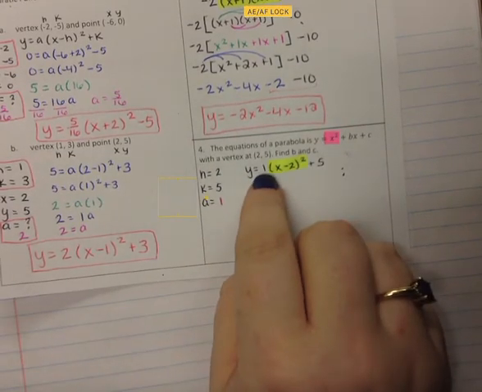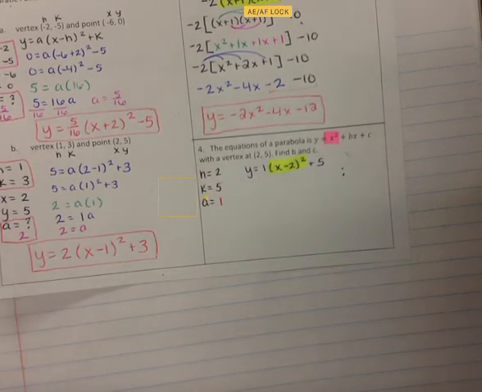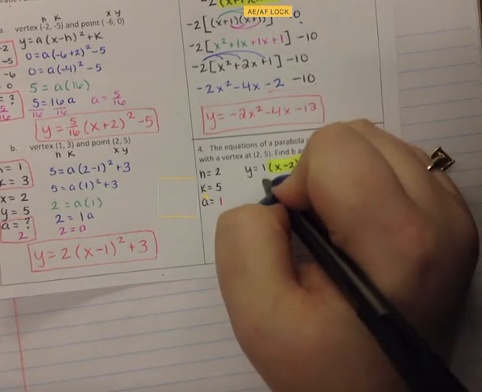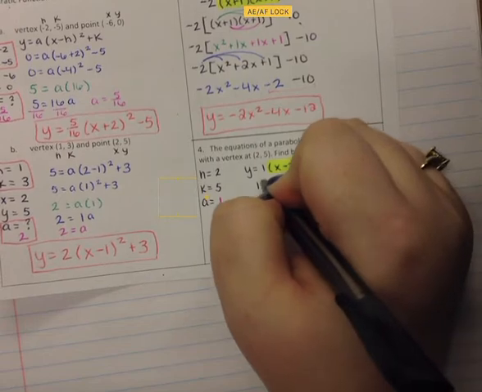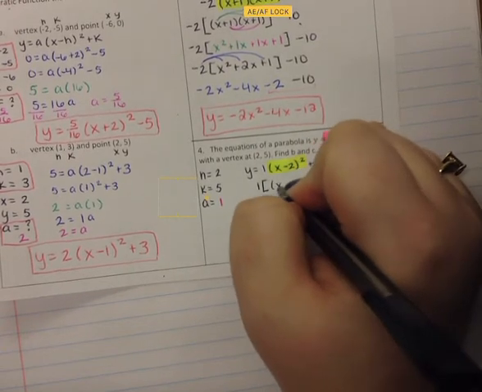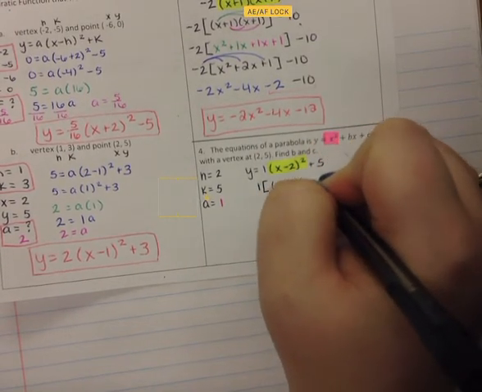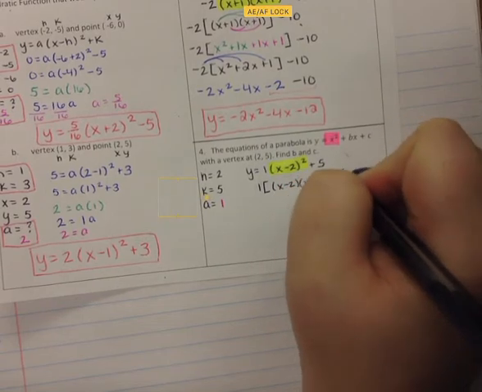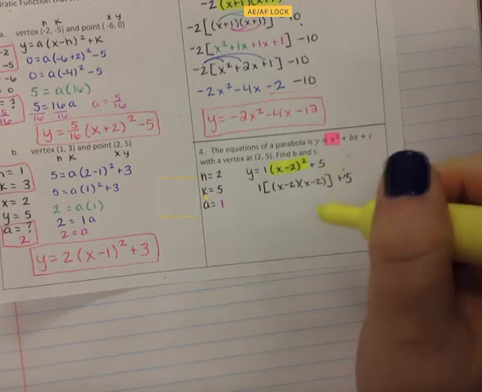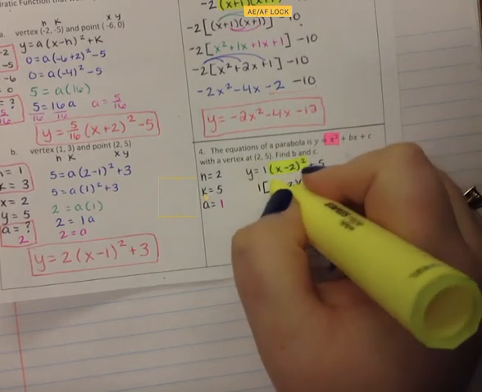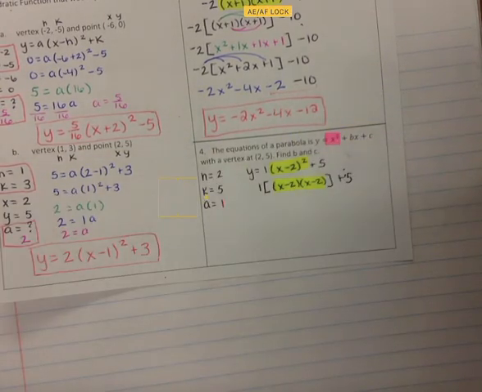Now the 1 on a won't affect anything, so we don't even have to put the brackets. We can have it as 1 bracket, and then x minus 2 bracket plus 5. So it's the x minus 2 part that got written out twice.